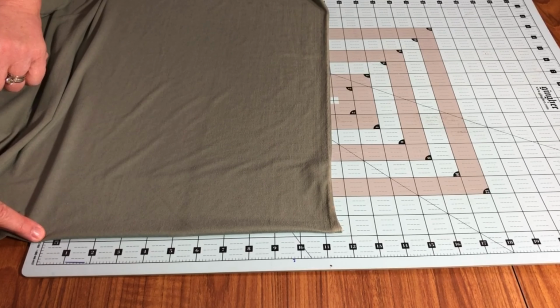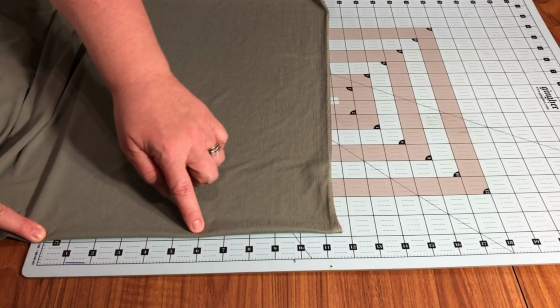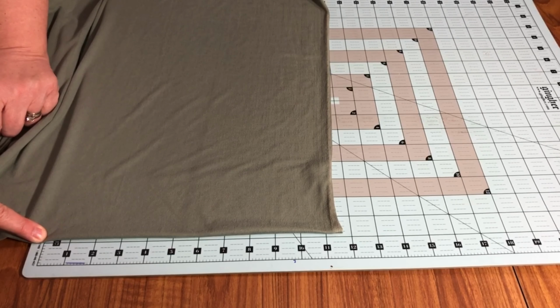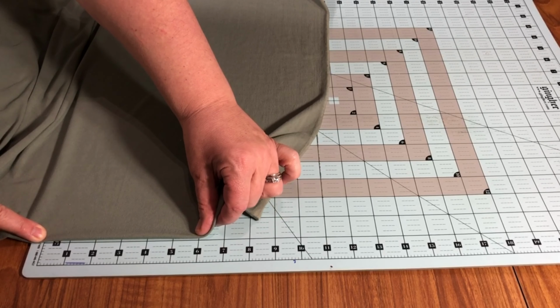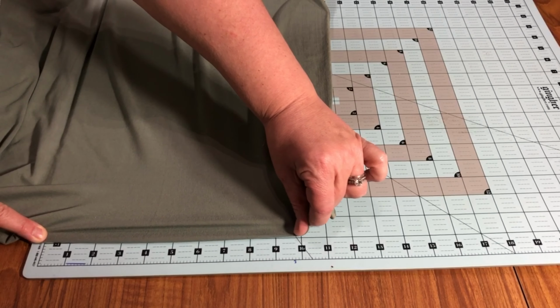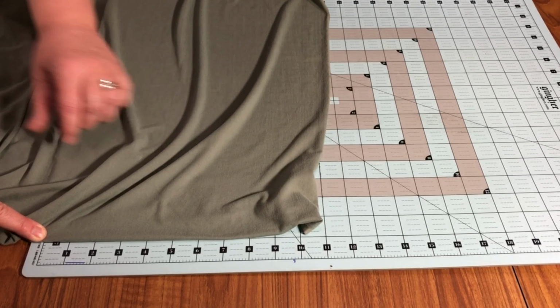So here I'm going to place my finger here at the 1 and at the 6, and I'm going to see how far this stretches and recovers. So we'll take 6 inches of fabric and just stretch it as it would normally stretch, and you'll see it goes to 10 inches and then it recovers back.